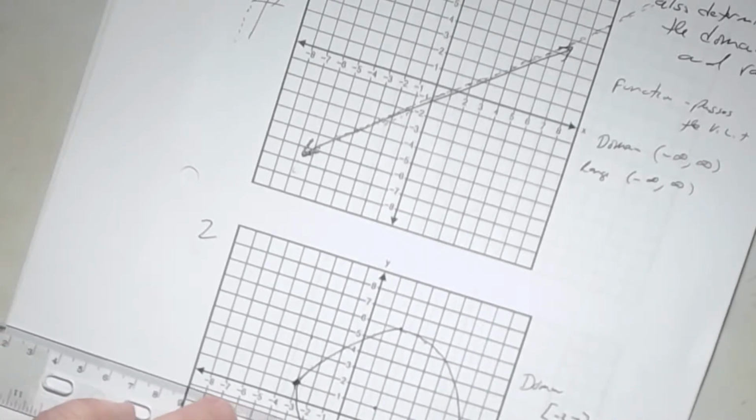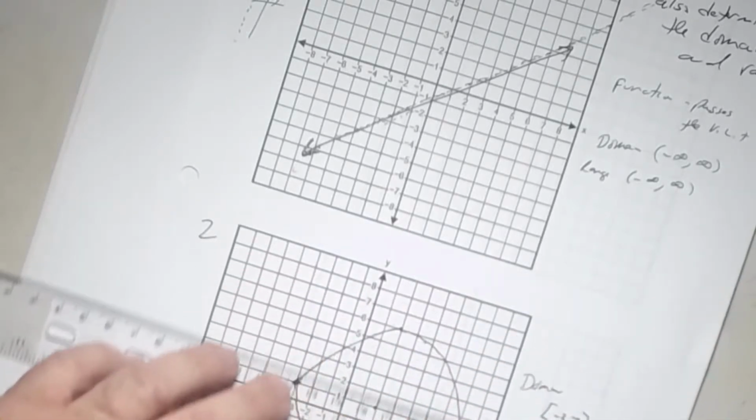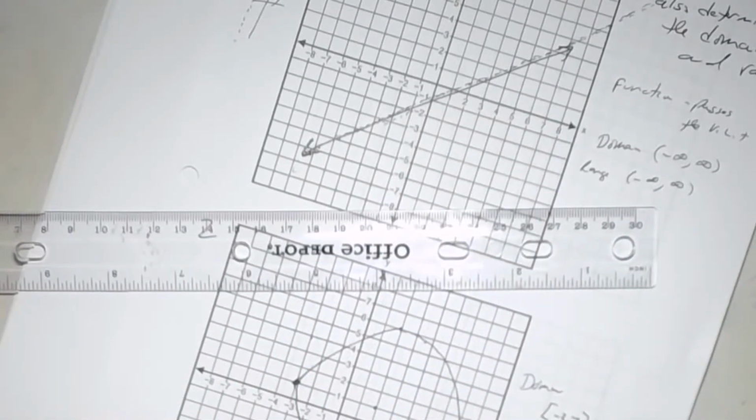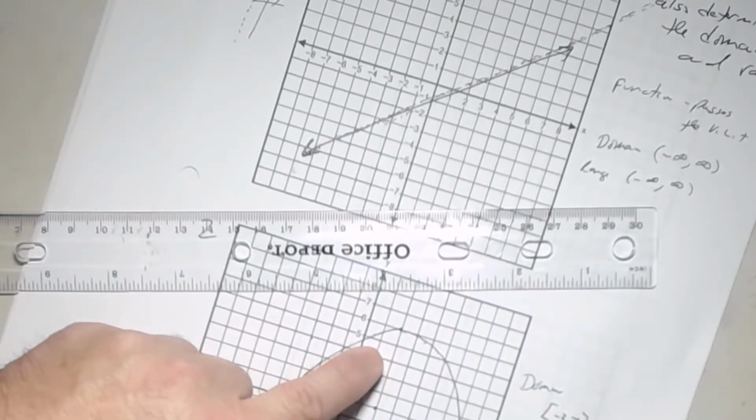Keep on touching, keep on touching. Am I touching the graph here? Nope. Stop when I'm at what? 6. So you're going to say range will be from -4 with a bracket to 6 with a bracket.